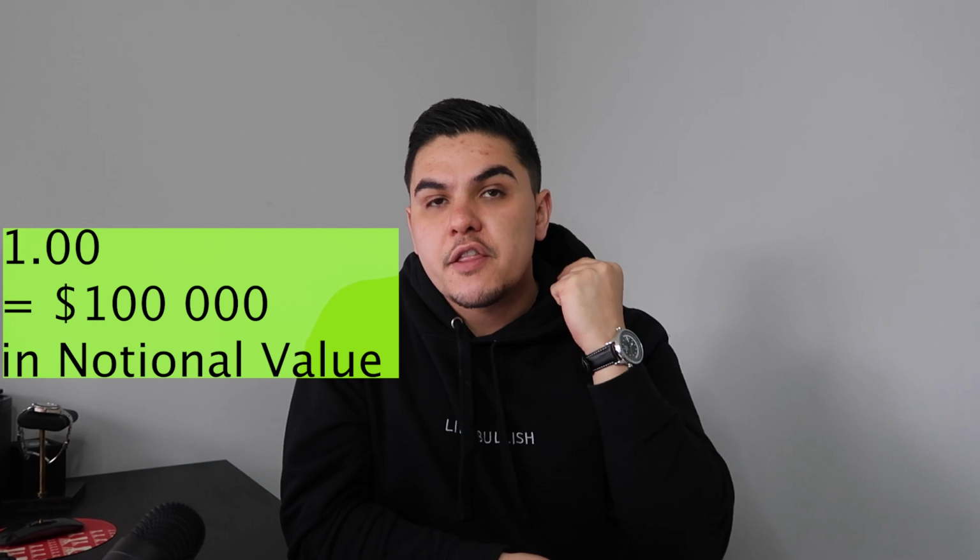Right, so the first thing to really take away from this is that one standard lot, so a 1.00 trade, is $100,000 worth of notional value, also known as buying power. This is the value of your position that actually gets transacted through to the market when you're trading because of leverage. Most brokers, most funding companies give you high leverage, which again gives you a higher buying power, or alternatively known as notional value on the positions that you trade in. 1.00 does not by any means necessarily mean 1% risk on your account.